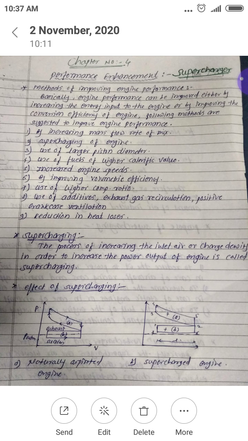From these, one of the methods to improve the performance or power output of the engine is supercharging. Supercharging is the process of increasing the inlet air or charge density in order to increase the power output of the engine.